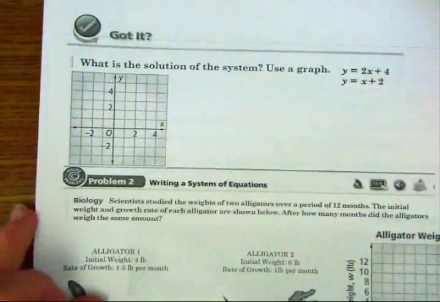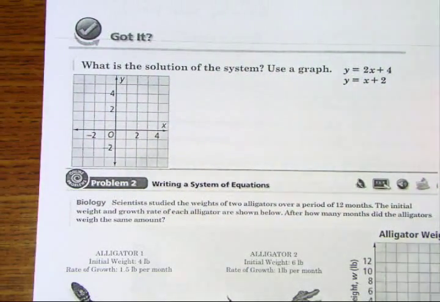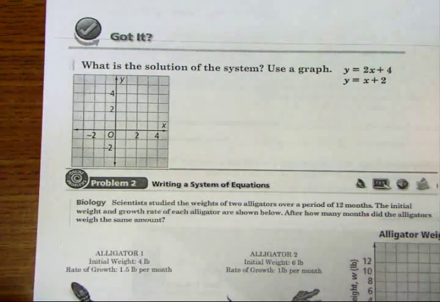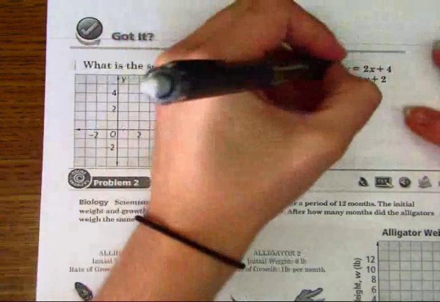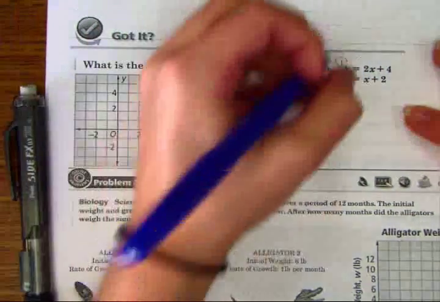Moving on to the second part of number 1, the got it part. If you'd like to pause the video, you can do that and try it on your own. I'm going to walk through the rest, so go ahead and make your decision if you want to pause the video and try it on your own and fix it if need be, or if you just want to go ahead and keep with me.